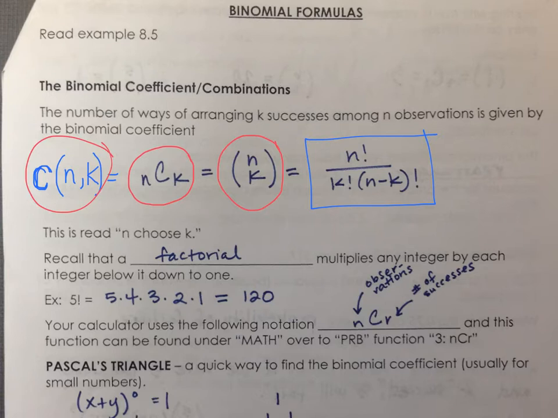So what you'll do in order to type these in your calculator is you'll go to the math button, over to probability. Function 3 will say nCr. What you need to do is type first in whatever the n value is, then go to math probability, choose function 3. Then you'll type in the k value, or your calculator is using r, doesn't matter. Then hit enter and you'll get the correct answer. So we'll practice that in a minute.